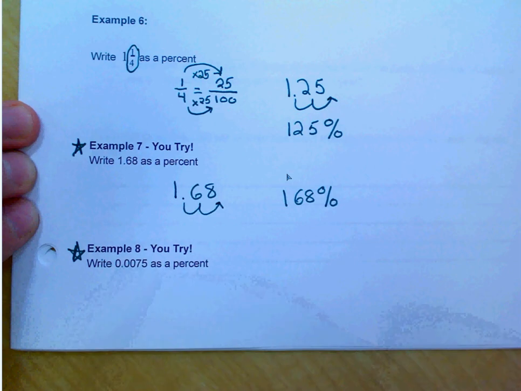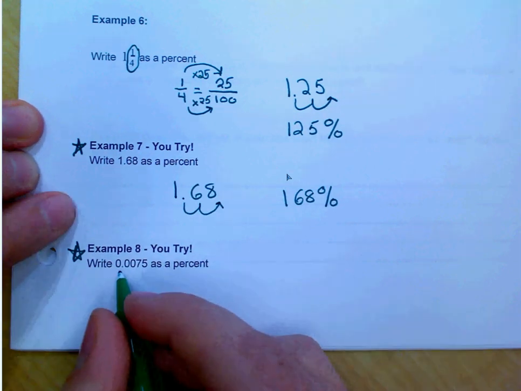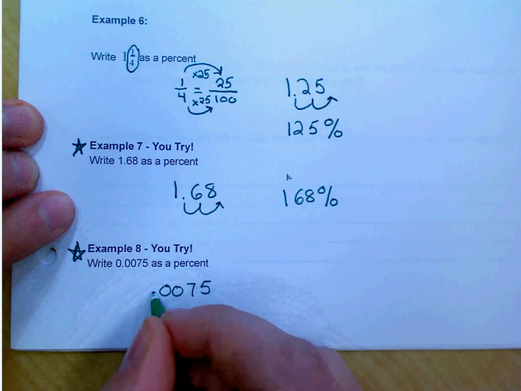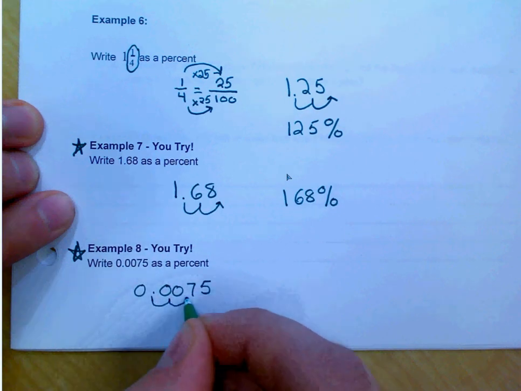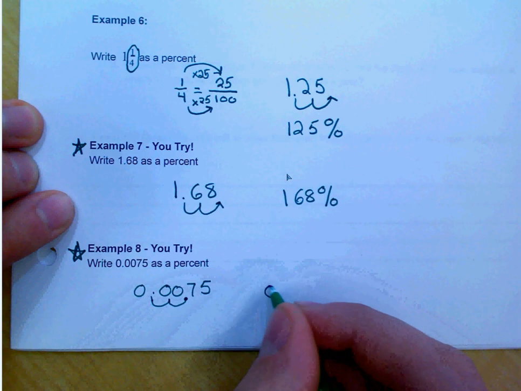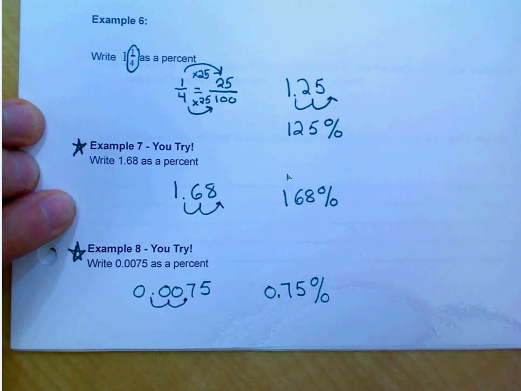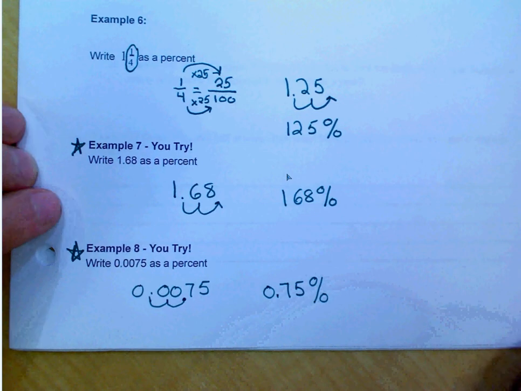75 ten thousandths as a percent. I move my decimal 2 places to the right. Add my decimal, and I have 75 hundredths of a percent. So that's less than 1%.